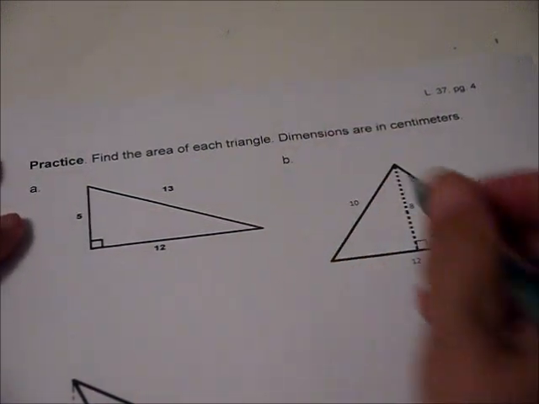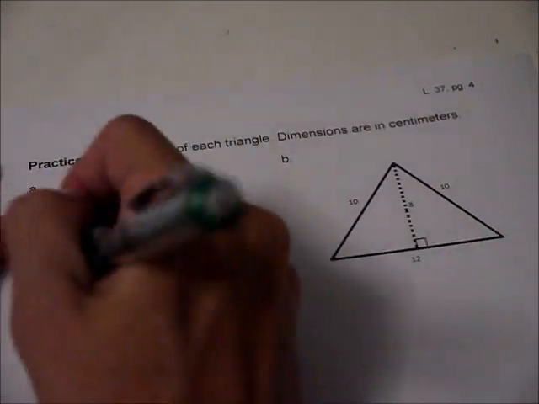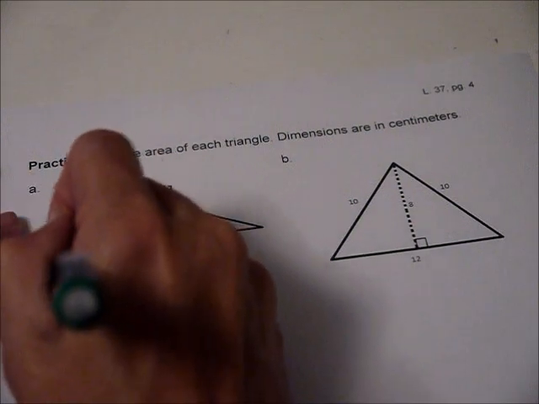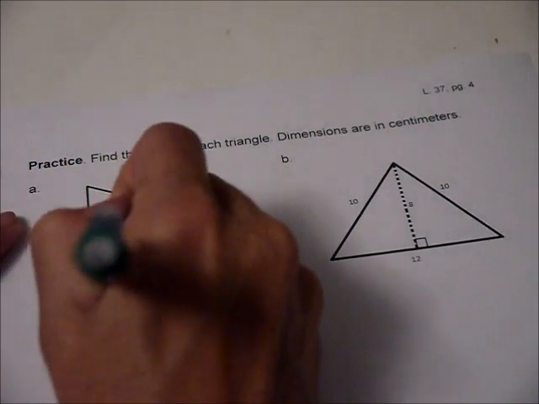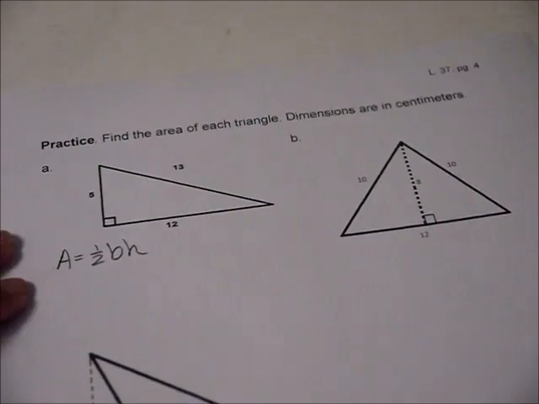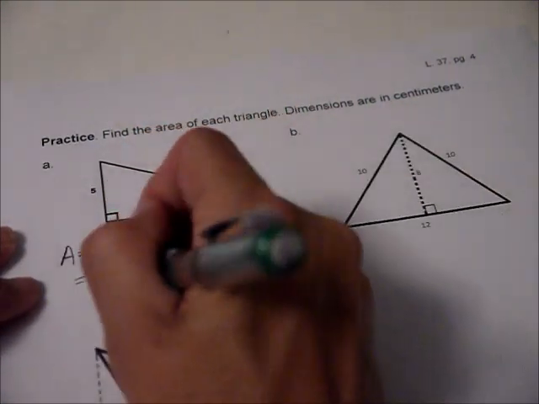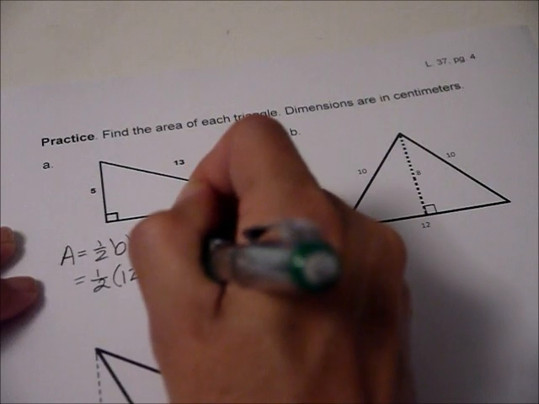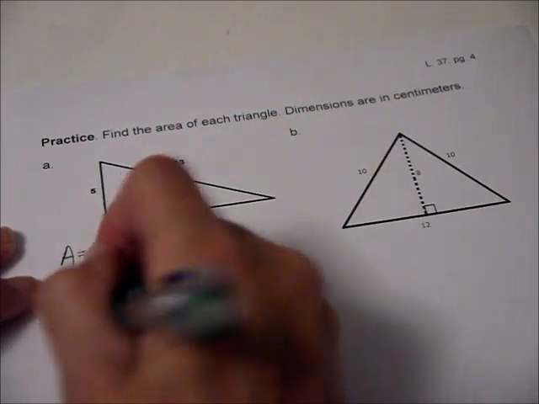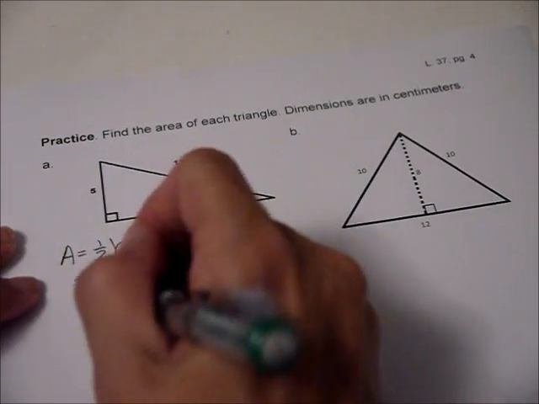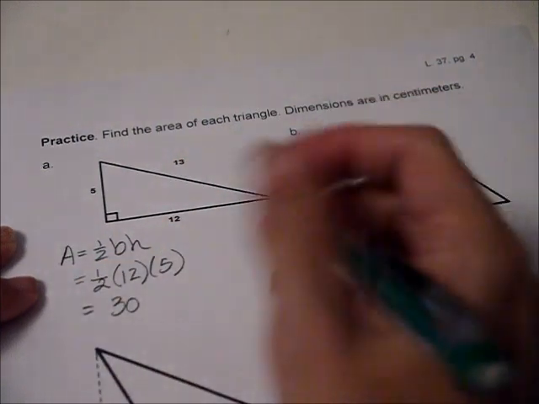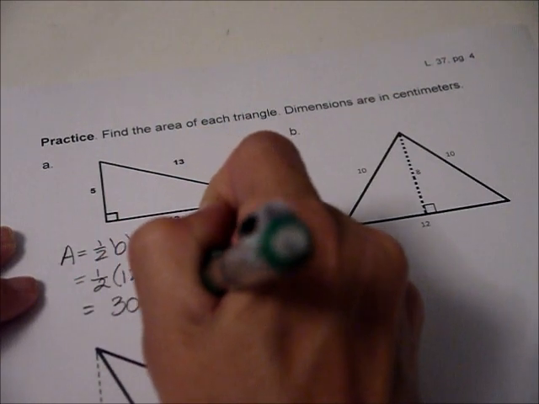Alright, so basically I'm going to write area equals 1/2 base times height for each of these. So in this case I'm going to write area equals 1/2, the base is 12, the height is 5. So half of 12 is 6, 6 times 5 is 30, and these are all in centimeters.